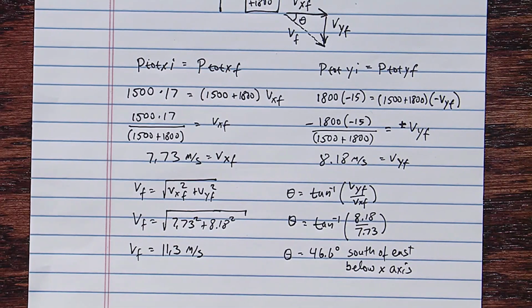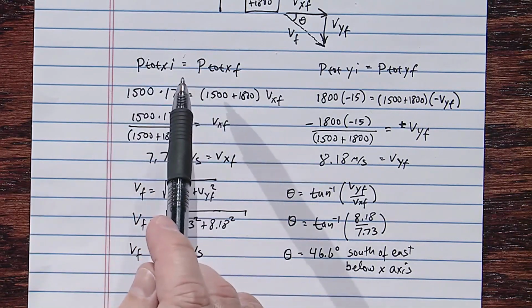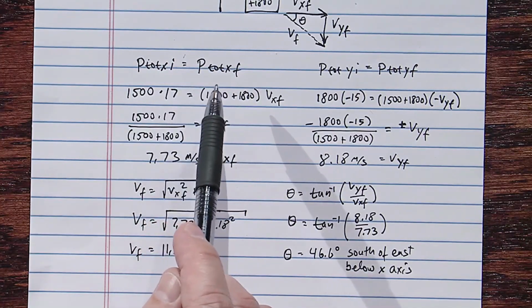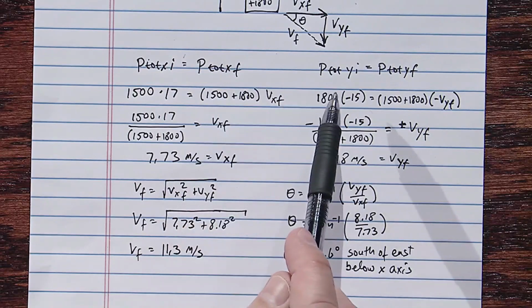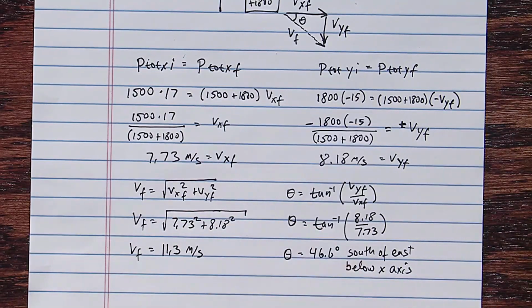Once again, we answered it using conservation of momentum. Total momentum in the x direction initially equals total momentum in the x direction finally. Total momentum in the y direction initially is equal to the total momentum in the y direction finally.